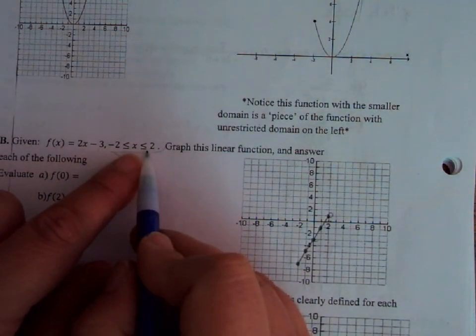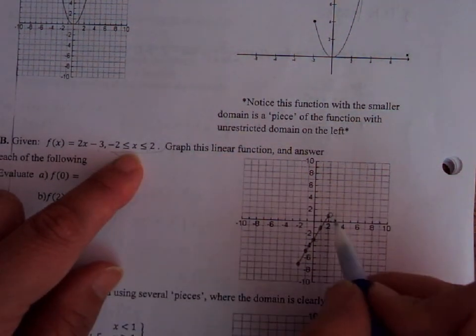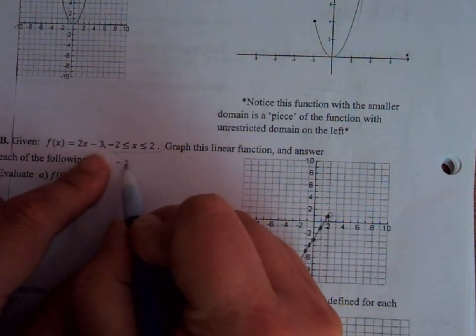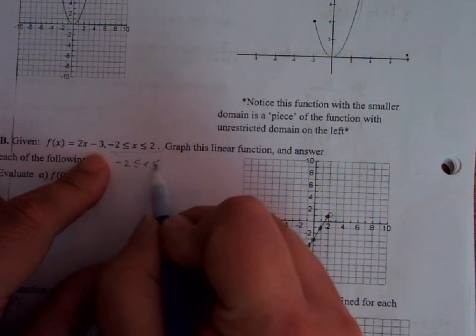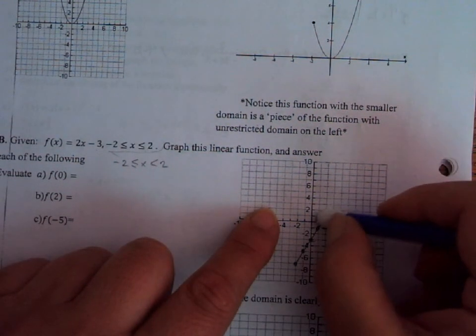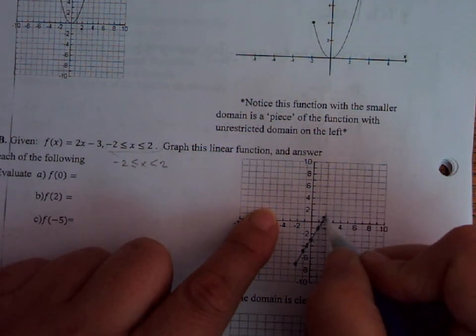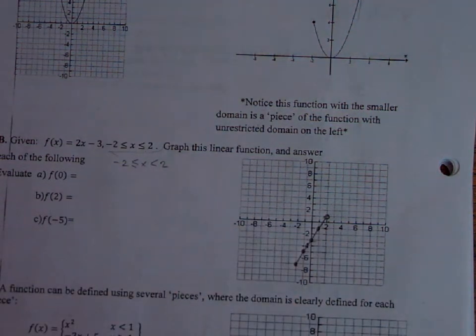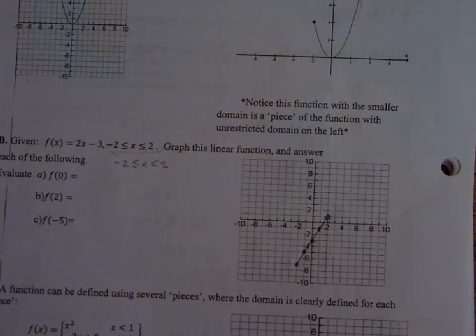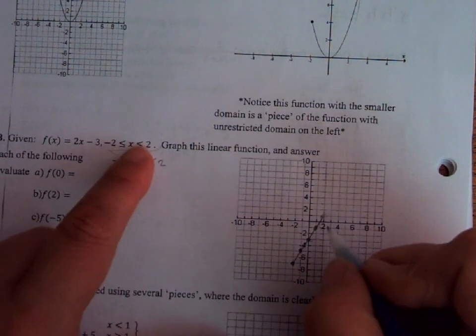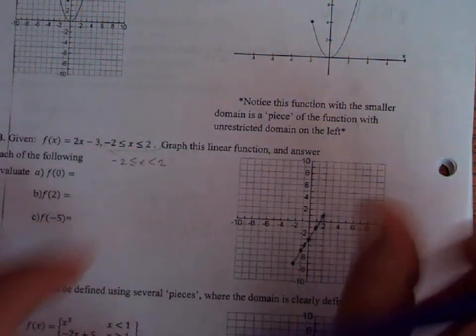So here it says less than or equal to 2, right? So that x equals 2 is included. But if it said less than 2, then this is what you would do. You would not take that point but put a hole there, saying that exactly 2 is not included, but everything else less than that is included. But this one is less than or equal to, so we take the 2.